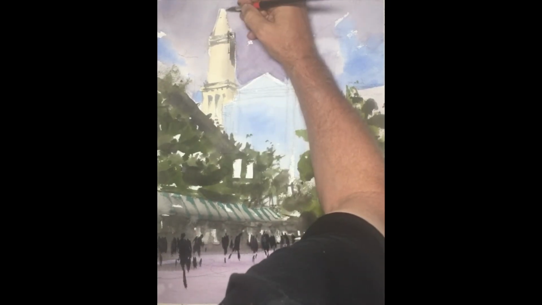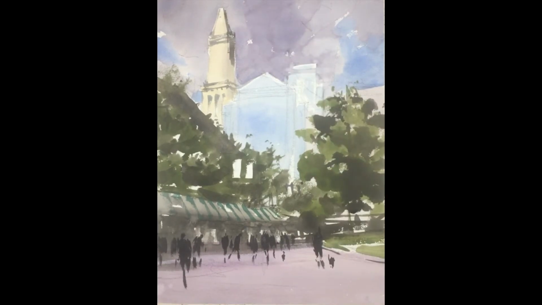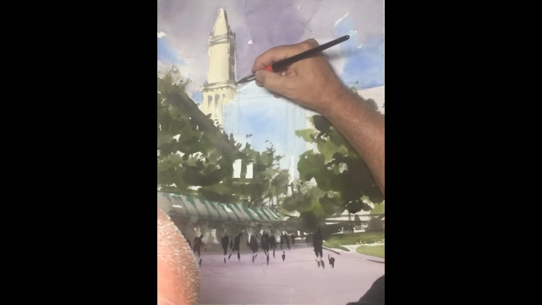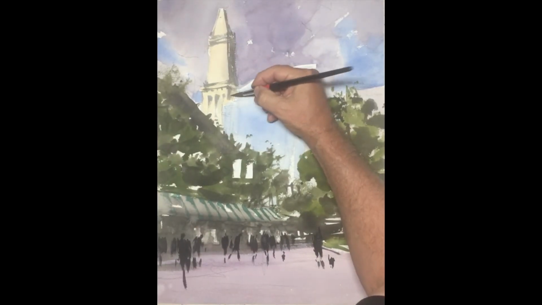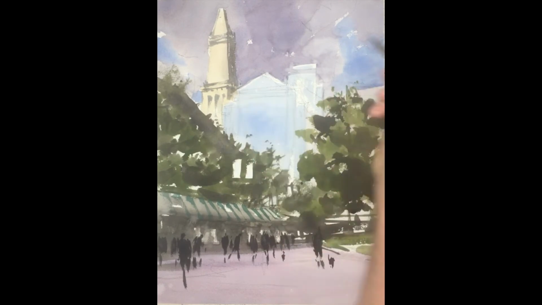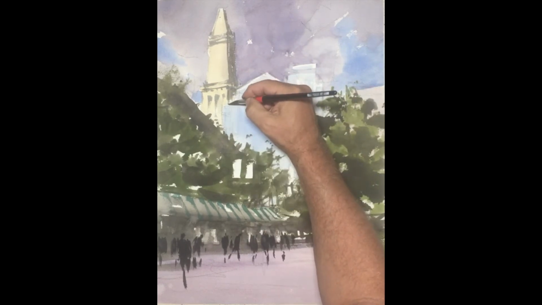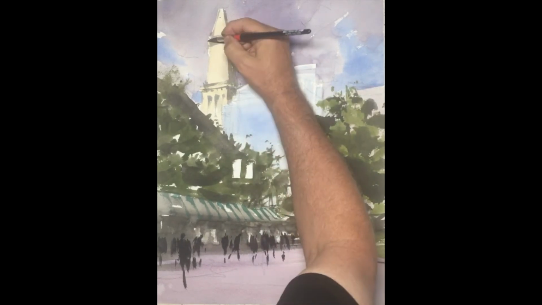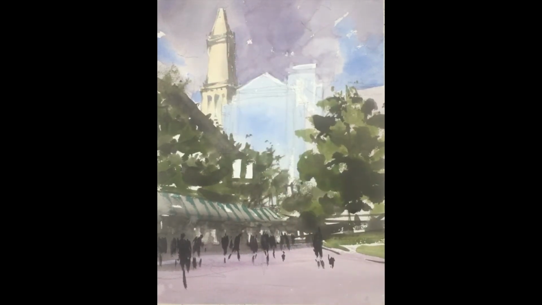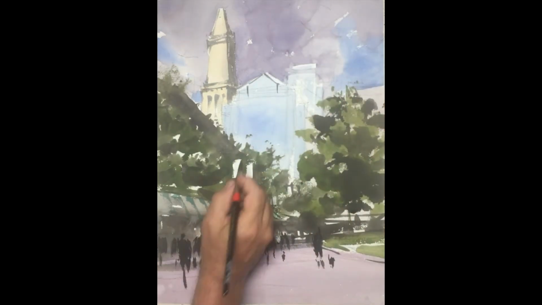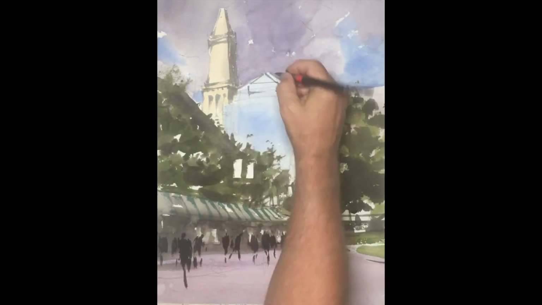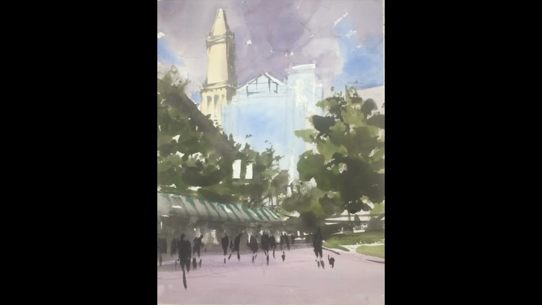Also, what this is doing is it's extending that midtone up into the painting. So you'll feel a visual connection between these darker elements in the buildings and the dark element in the midground. Connecting your midtones and darks in this way is a technique which works to strengthen your painting, make it feel more unified, make it hold together better.